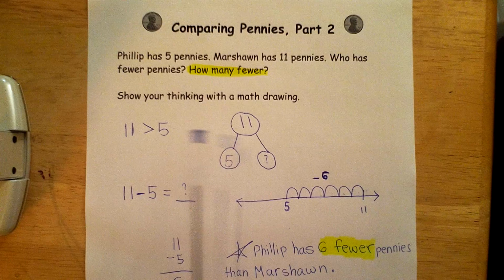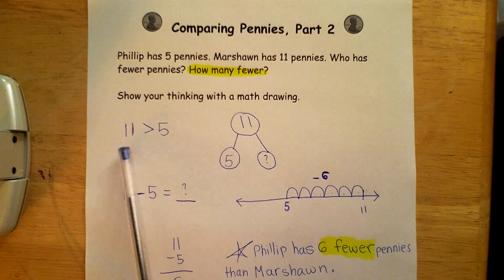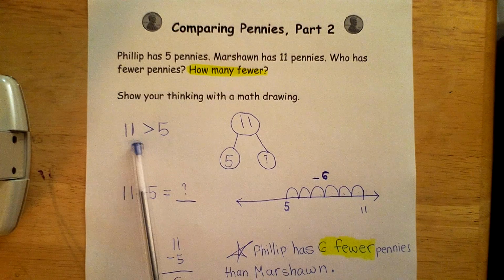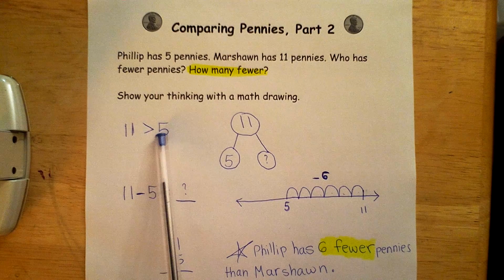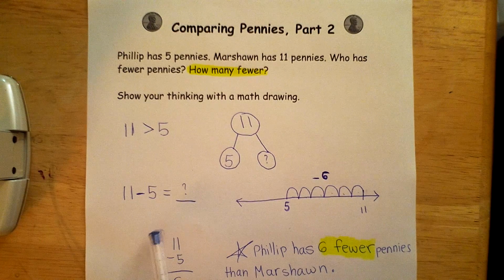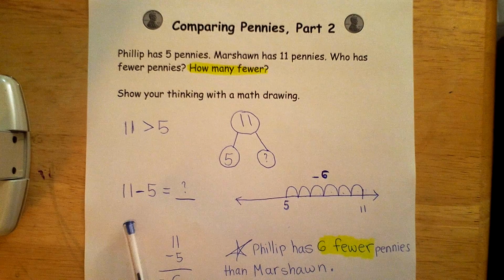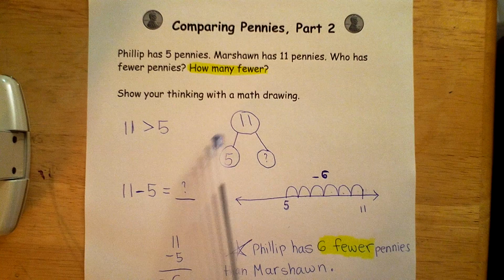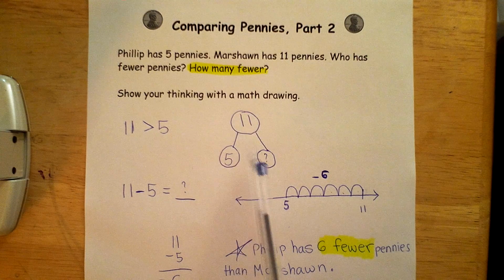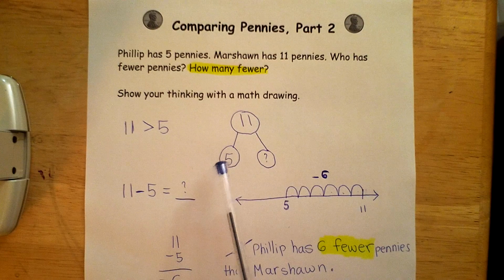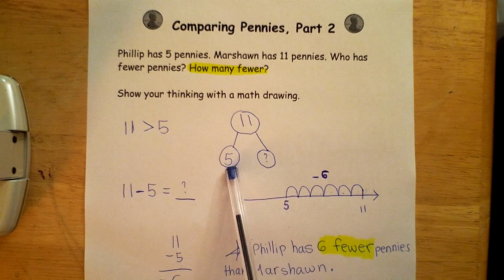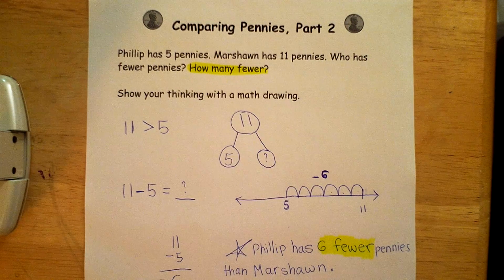So I started with my larger number because we always start with our larger number when we're talking about subtraction. And I know that 11 is greater than 5. So I can set up my subtraction problem like this. 11 minus 5 equals something. I can also use that same number bond. 11 is 5 and something, or something minus 5 gives me 11.